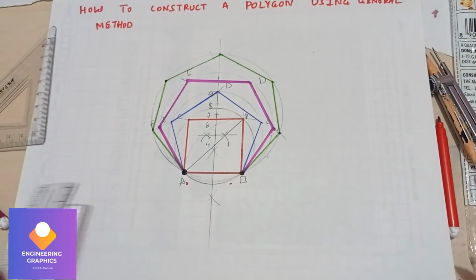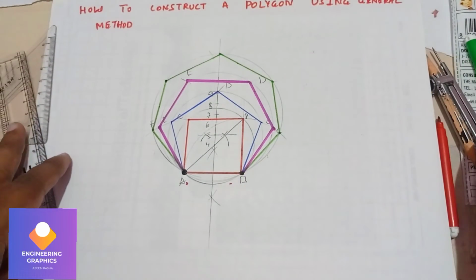So the heptagon is done. The same way we construct the octagon.